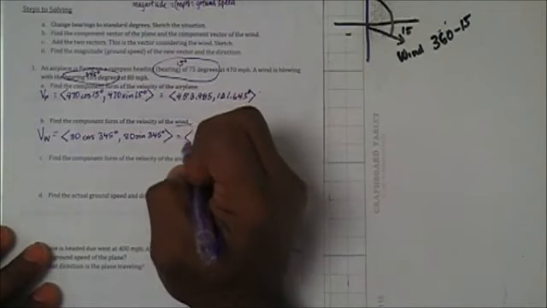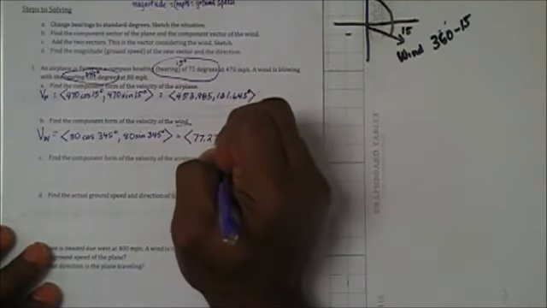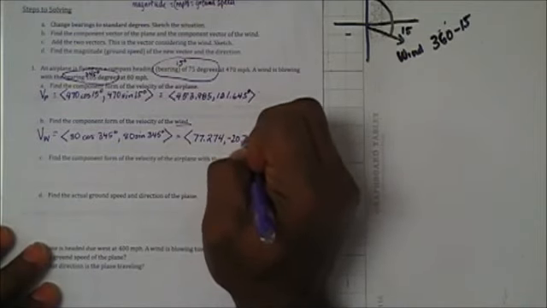All right, and that's going to give us, as we punch that in our calculator, 77.274, comma negative 20.706. So you can imagine a plane is flying in its direction and the wind is blowing. If it's not blowing right behind it, then it's probably going to change its course just slightly. So what we're doing is adding two vectors at this point, the plane and the wind, and then from there we're finding some resultant vector.